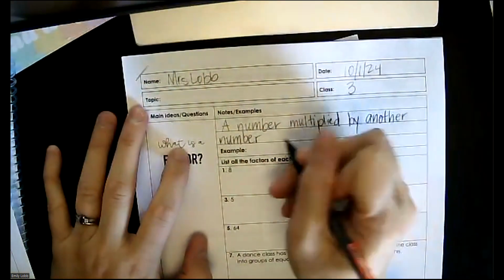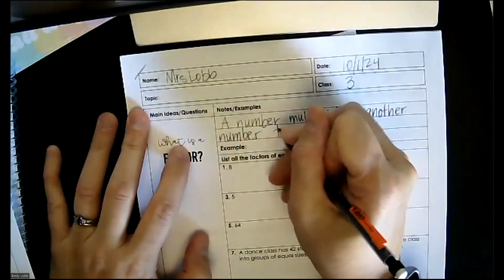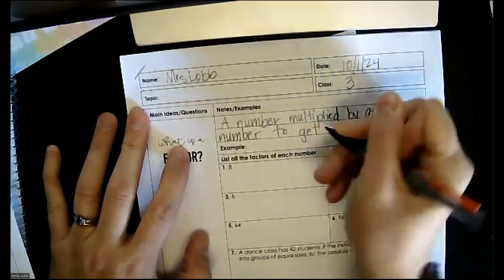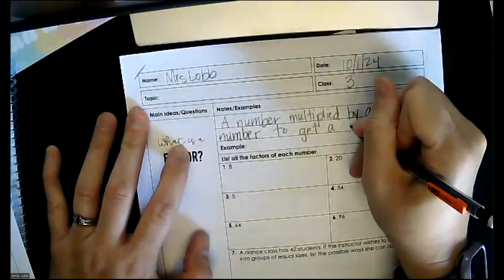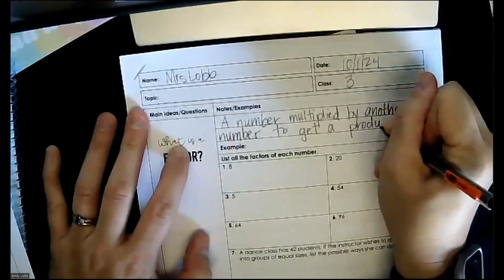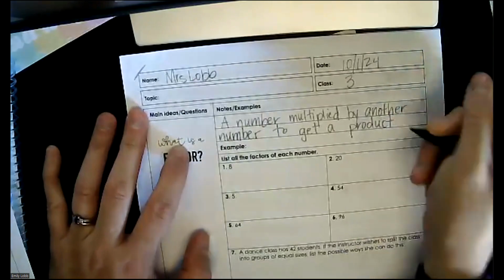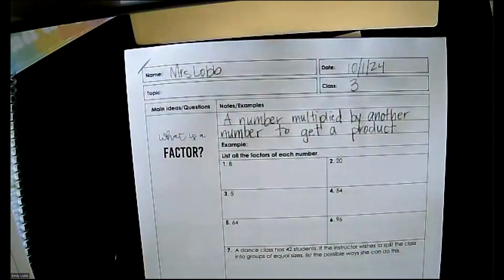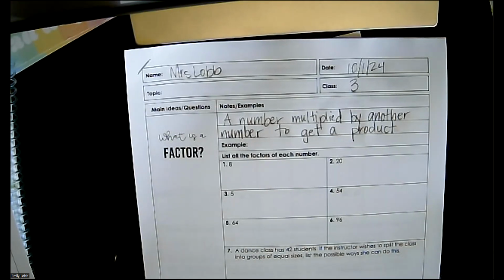A factor is a number multiplied by another number to get a product.